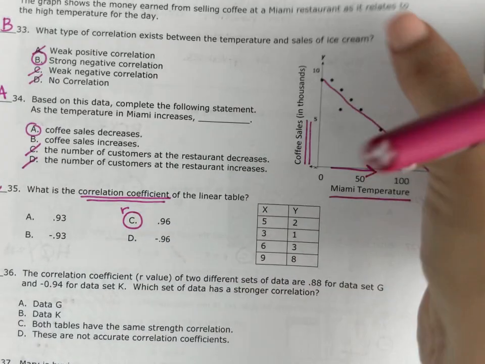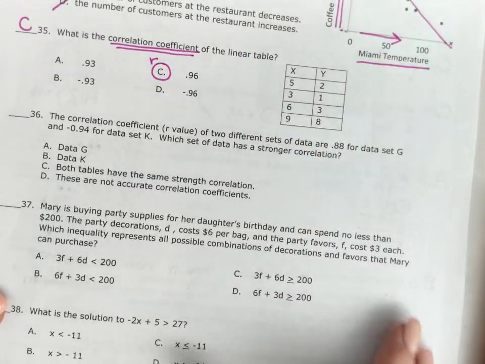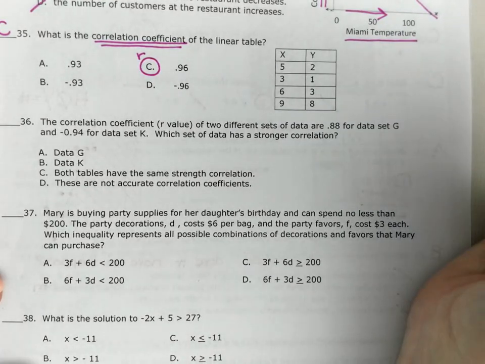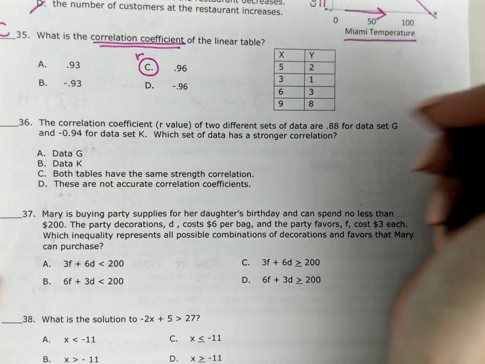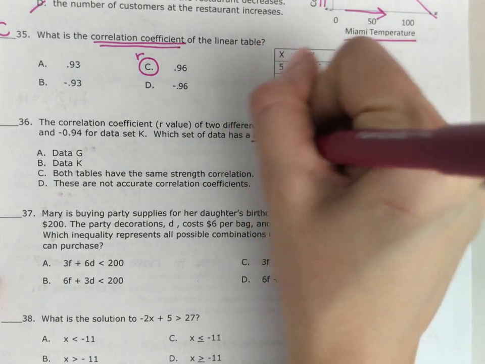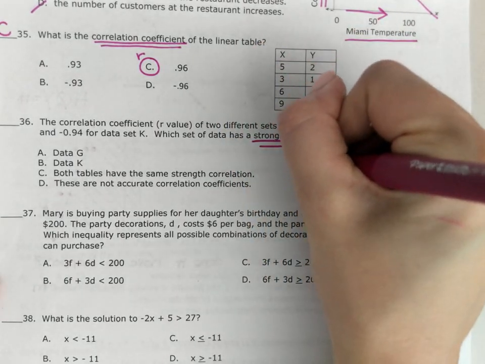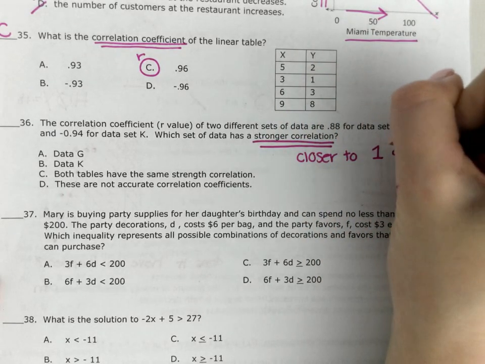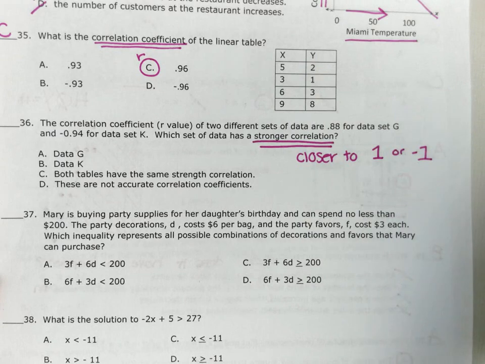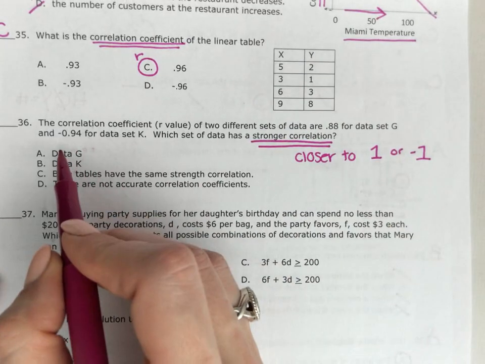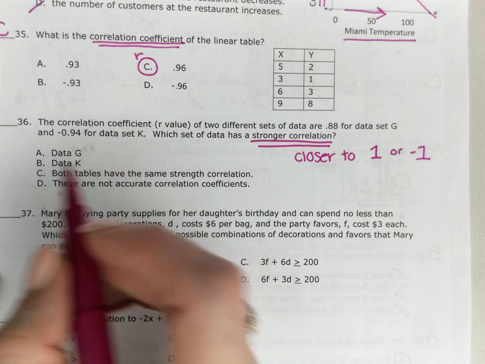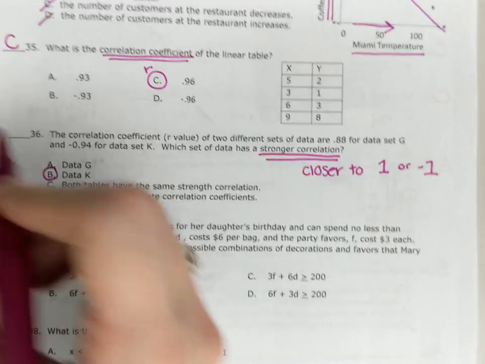All right, the correlation coefficient, R value, two different sets of data, 0.88 for data set G and negative 0.94 for data set K. Which data has a stronger correlation? So to determine how strong it is, it's closer to either positive 1 or negative 1. Okay? So 0.88 compared to 0.94, 0.94 is closer to that negative 1. So the answer is B.